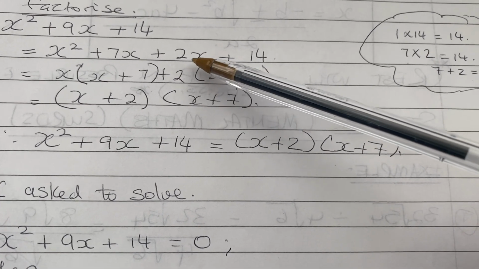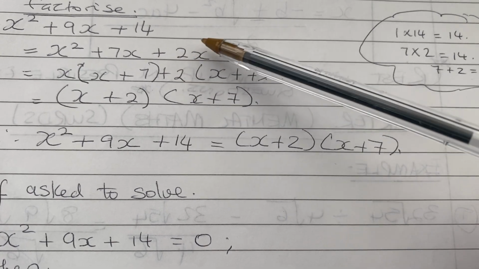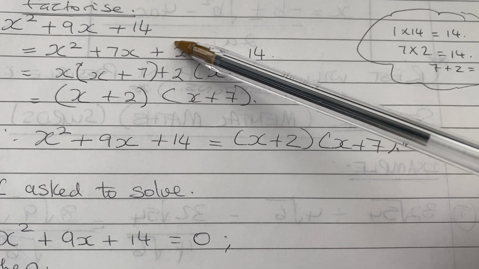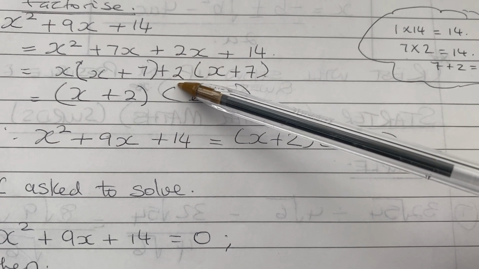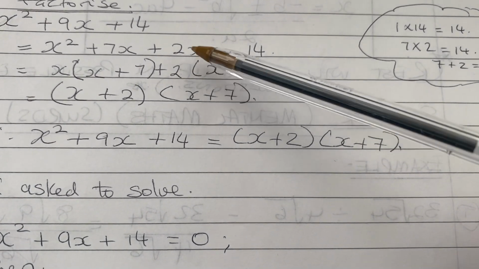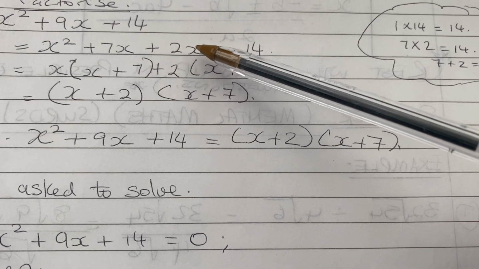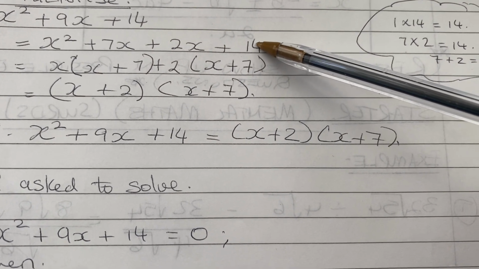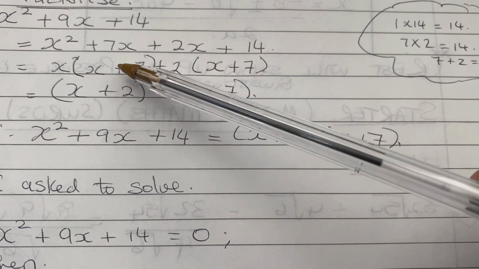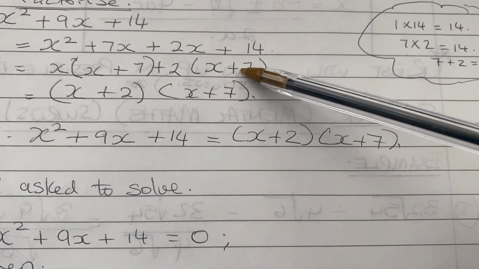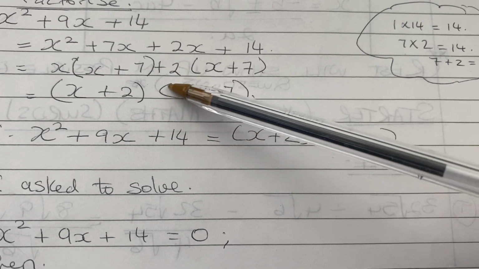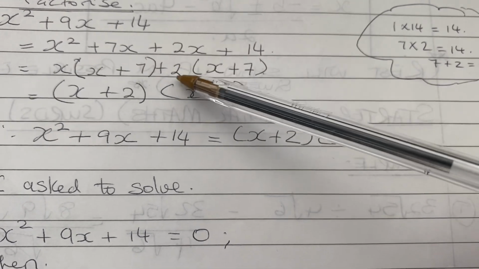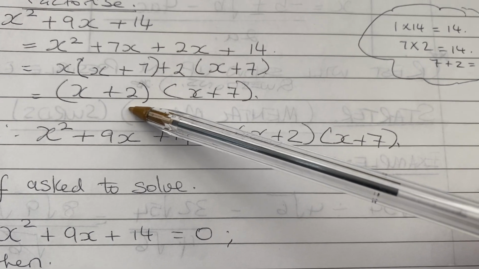Okay, now what should I put here to make these last two terms true? So 2, because 2 times x is 2x. 2 times 7 is 14. Okay, so now x plus 7, x plus 7. So that will be my first one. And then x plus 2 will be my second one.